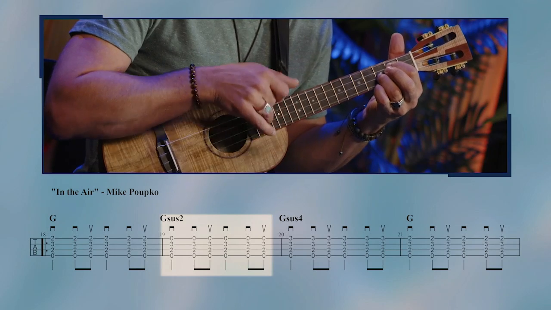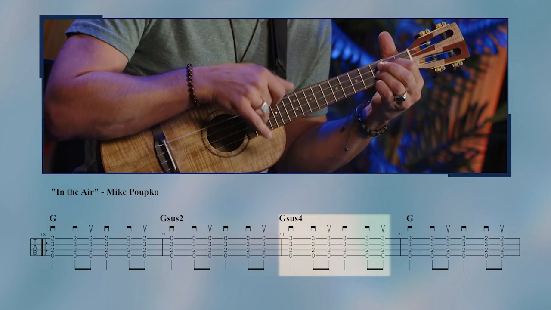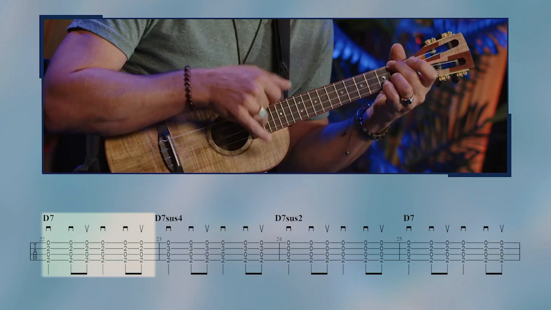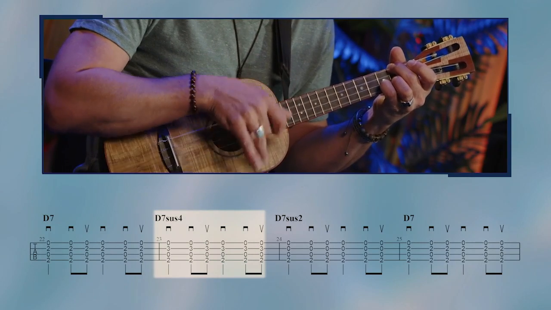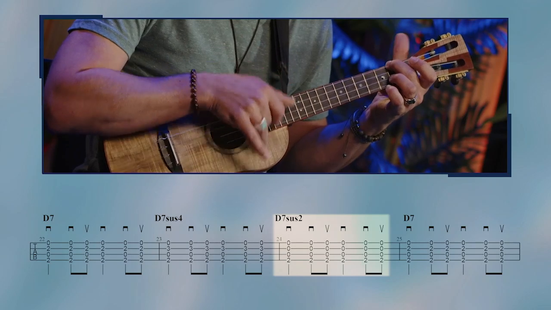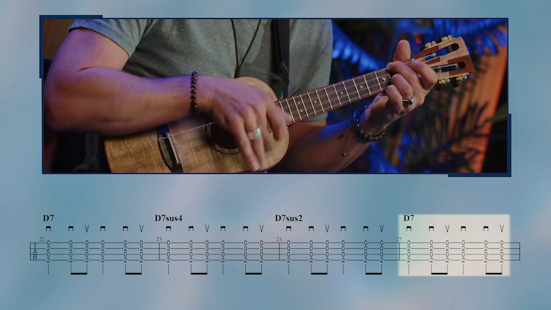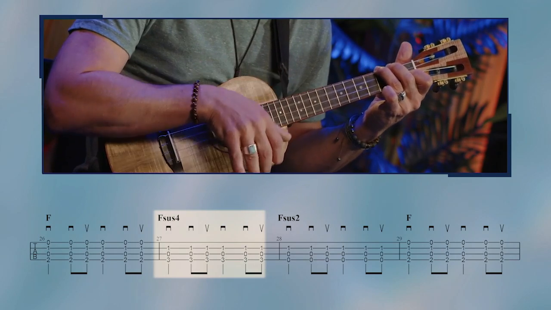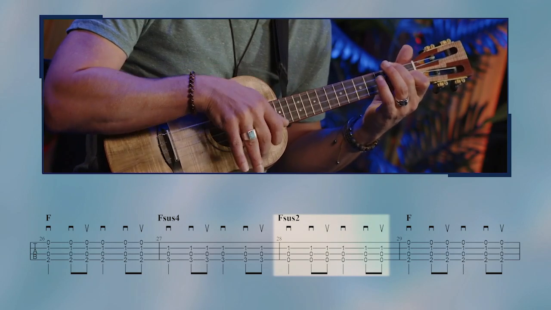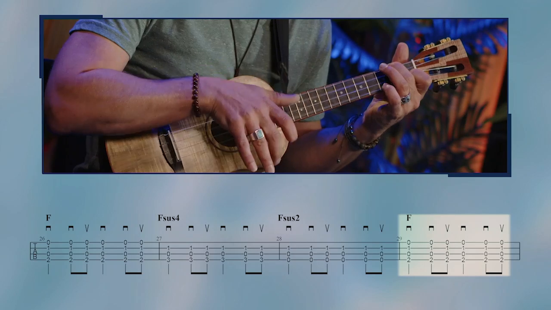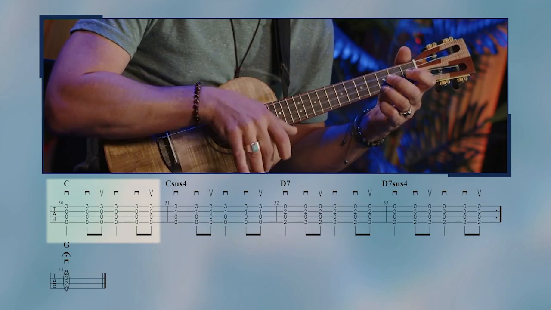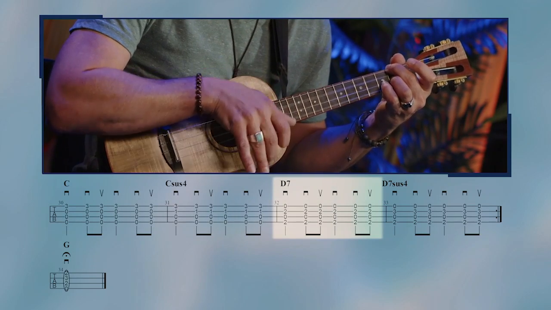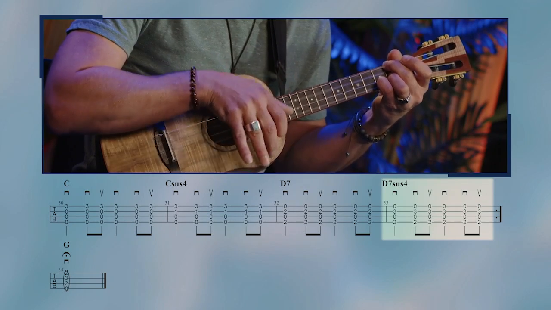Sus2, sus4, G, D7, sus4, sus2, D7, F, sus4, sus2, F, C, C sus4, D7, sus4, and on G.